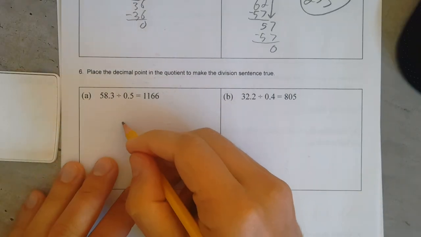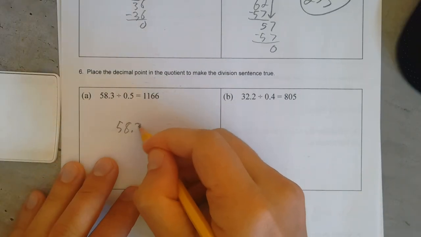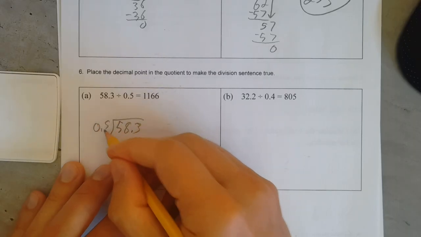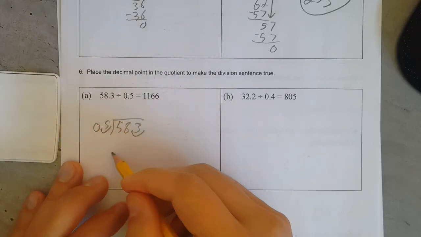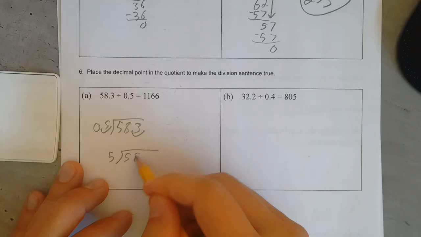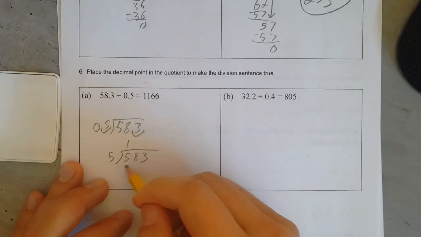All right, now let's divide here. Dividend in the host. They're asking us to place the decimal in the right space. So move it over. Now, I don't have to complete this problem. I just have to see where the decimal goes here.